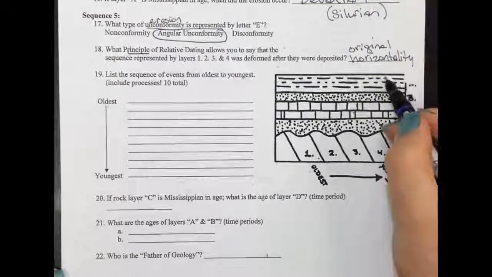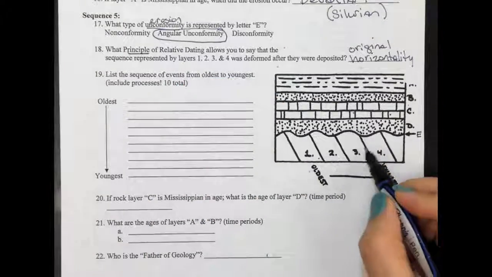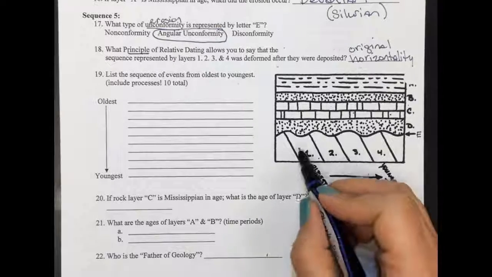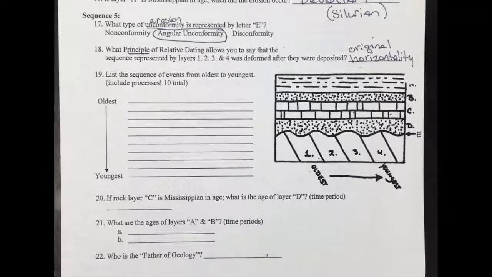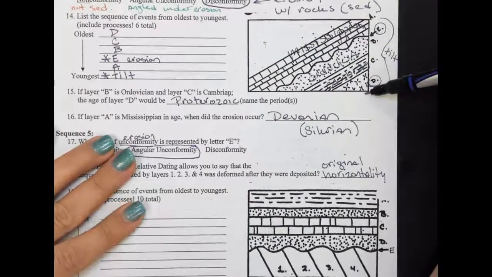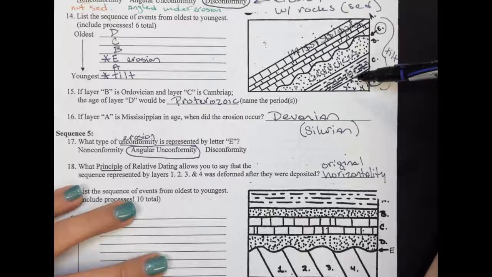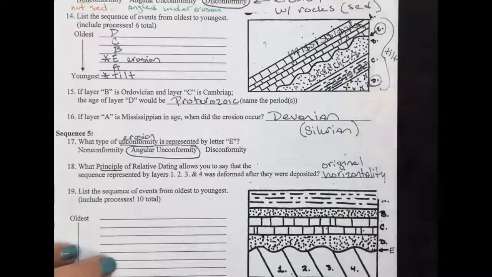That principle, original horizontality, often goes along with the angular unconformity. Because if you have a situation like this, I'm probably going to ask you, how do you know that they formed before they got angled? I may actually ask you about the previous sequence as well, where you saw these layers. And I may say, how do you know that these were tilted after they formed? You'd say, oh, well, the principle of original horizontality. Sediments are laid down flat. And if you see them at an angle, it happened later, maybe through plate tectonics, maybe through an earthquake fault.